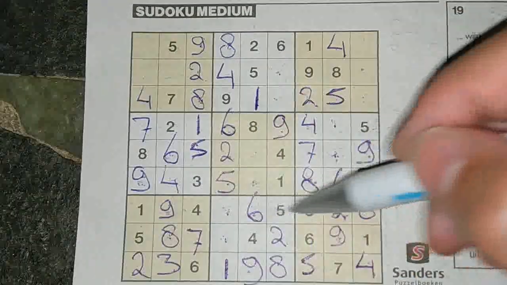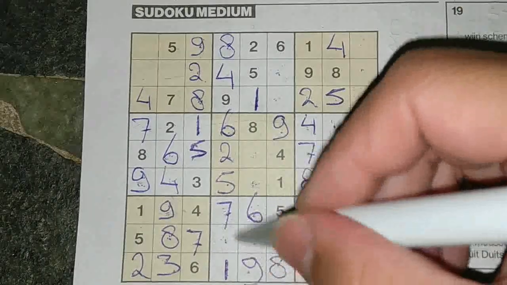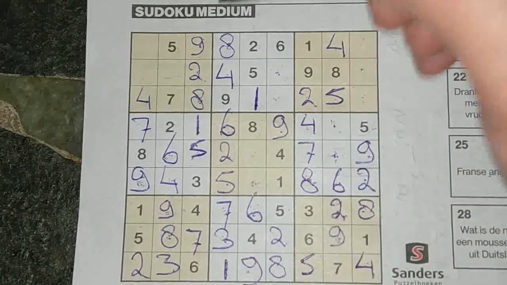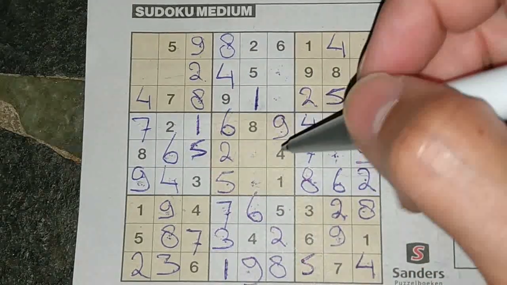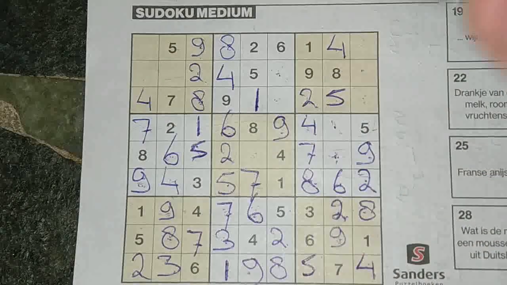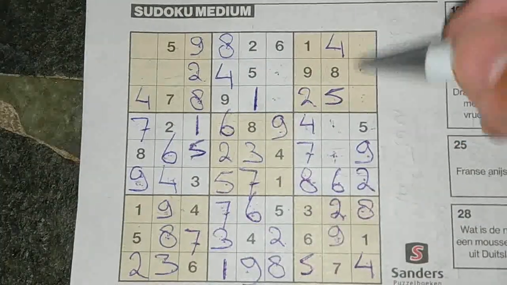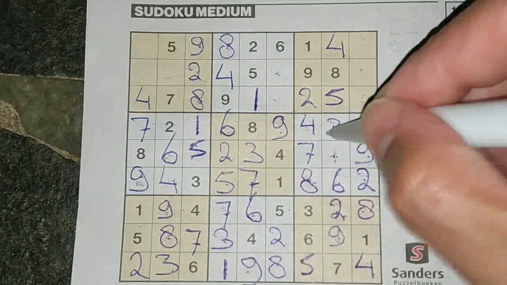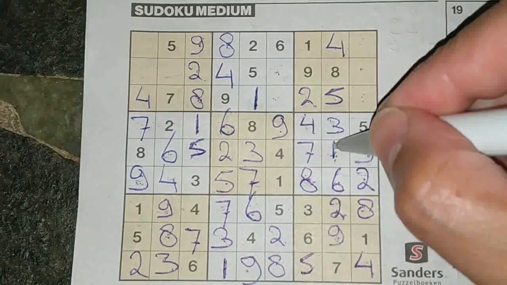Missing number in this row is the number 7. Missing number in this big square is the number 3. Missing number in this row is the number 7. Missing number in this big square is the number 3. Missing number in this row is the number 3. Missing number in this big square is the number 1.